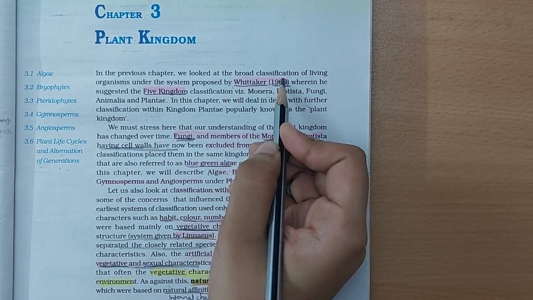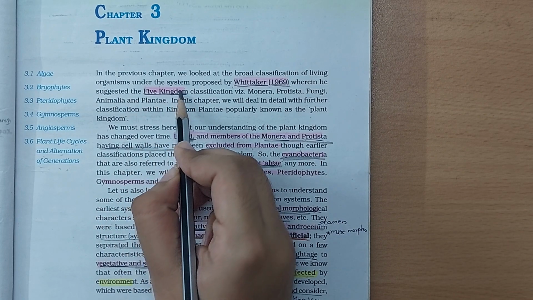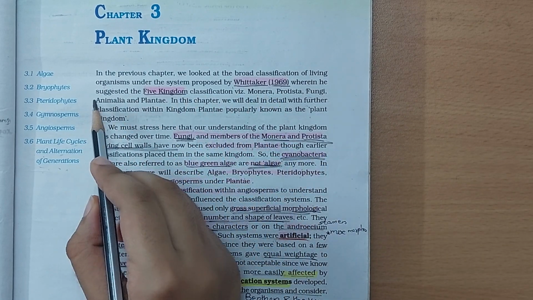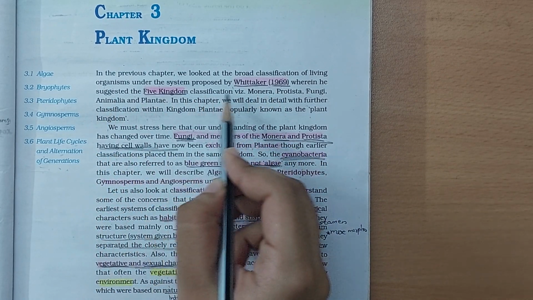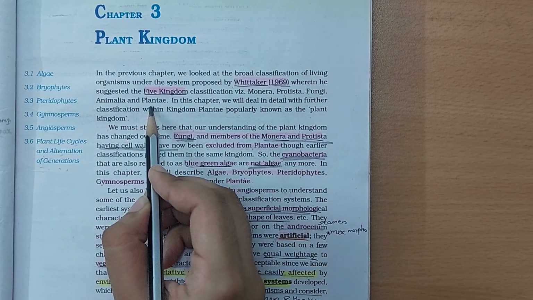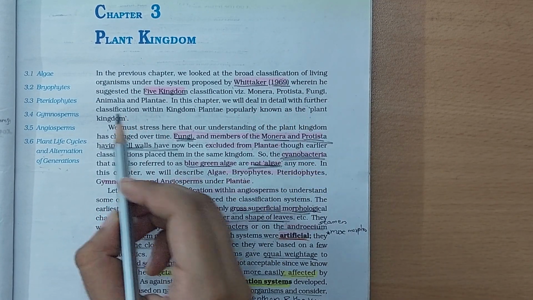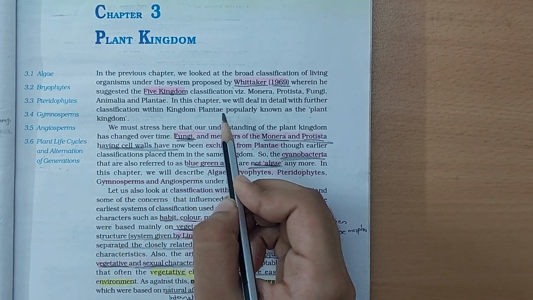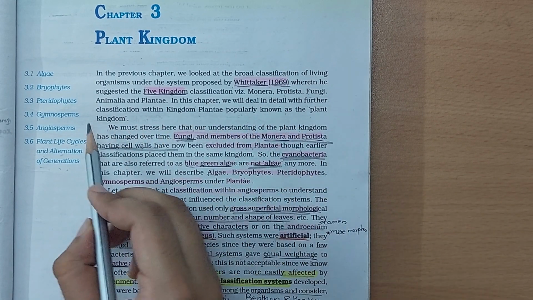In the previous chapter, we looked at the broad classification of living organisms under the system proposed by Whittaker in 1969, wherein he suggested the five-kingdom classification: Monera, Protista, Fungi, Animalia, and Plantae. In this chapter, we will deal in detail with further classification within kingdom Plantae, popularly known as the plant kingdom.